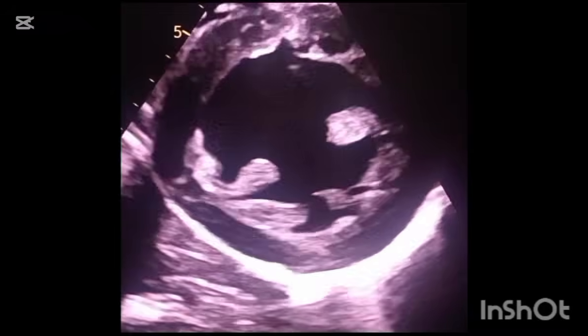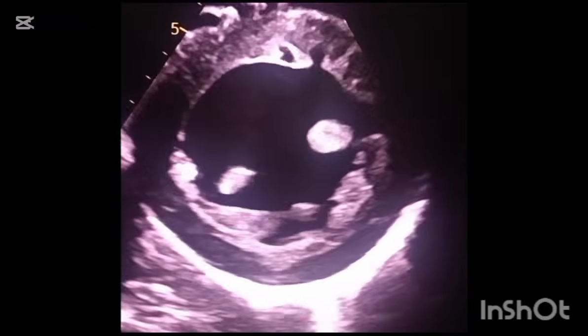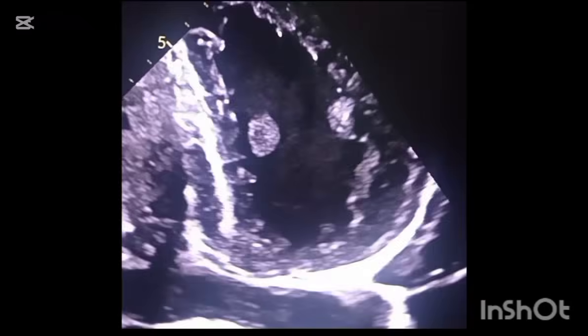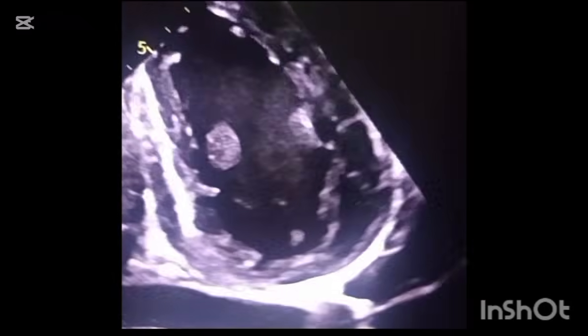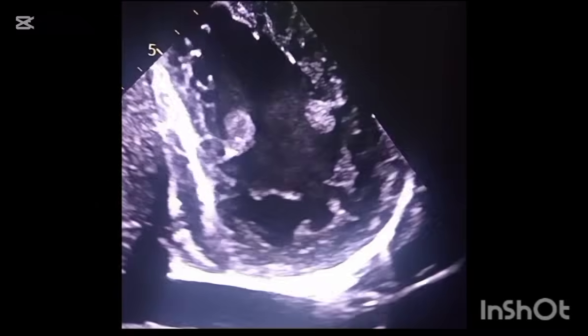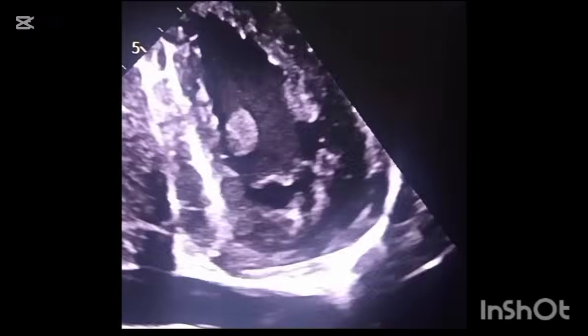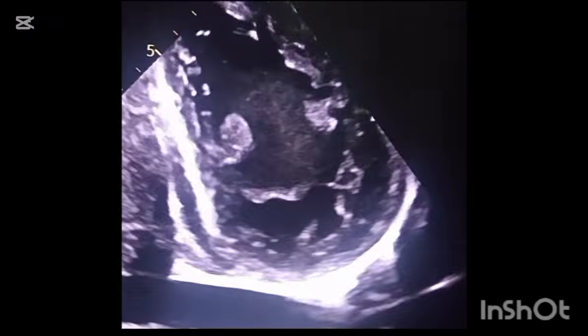So this is a normal structure of the left ventricle. Another clip of the papillary muscles, the two round masses in the mid LV, which resemble tumors or clots. So these are the normal variant of papillary muscles.